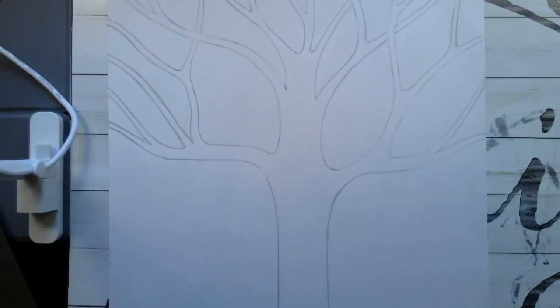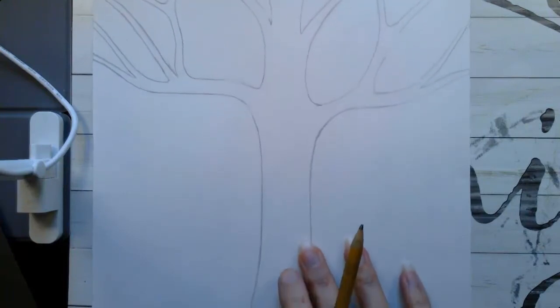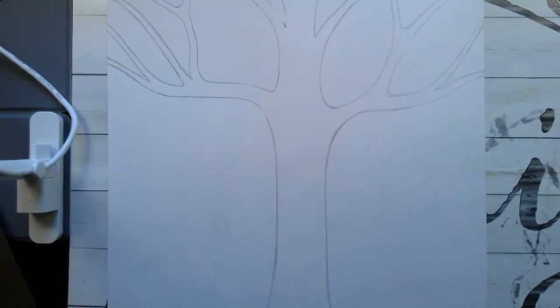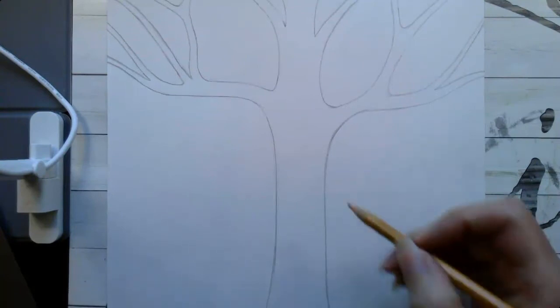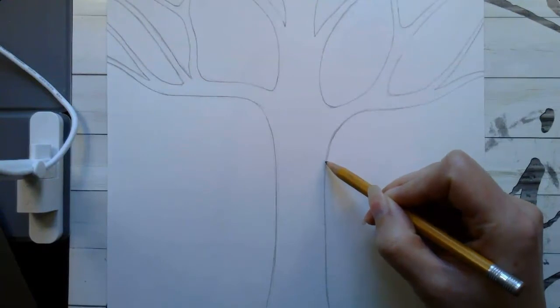Okay, so we are ready for the next step in our tree assignment that we're doing. So we have some lines to add here. So the next thing we're going to do, we've drawn out the tree, is we're actually going to add just some lines to indicate where the leaves of the tree would be.